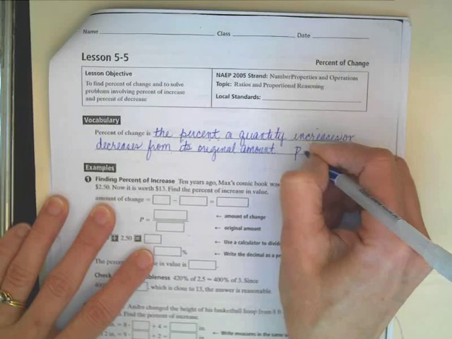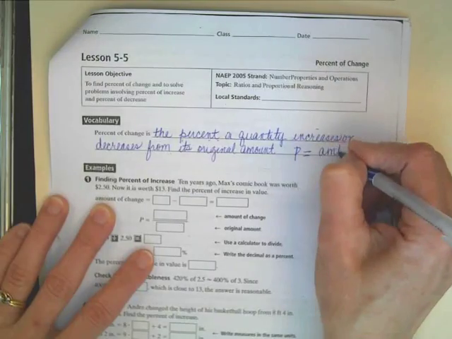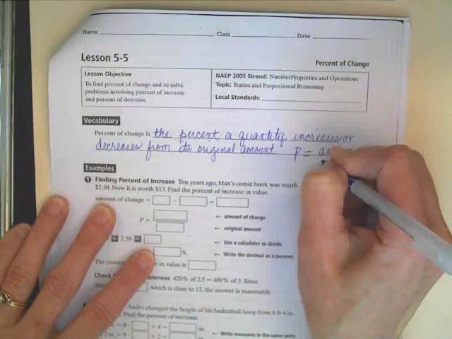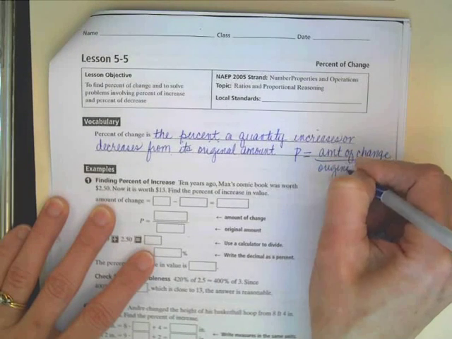Now the general formula for that is the percent of change is equal to the amount of change divided by the original amount.